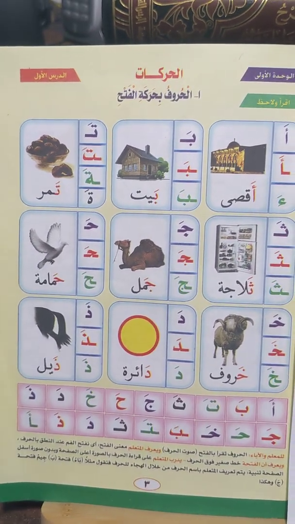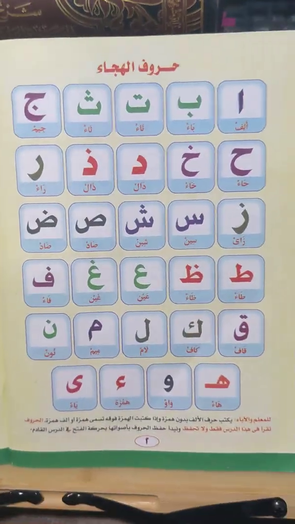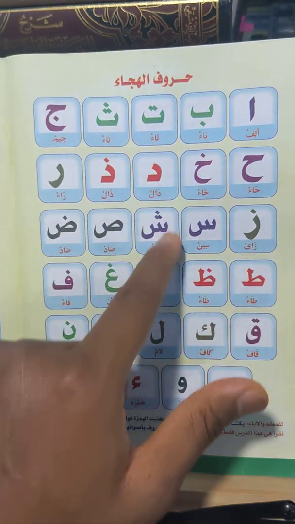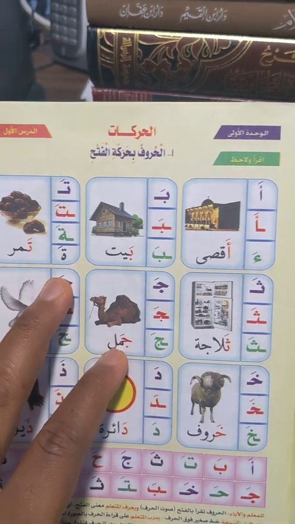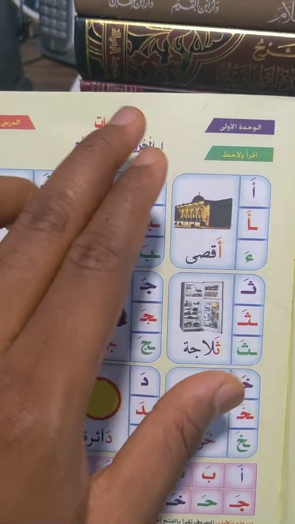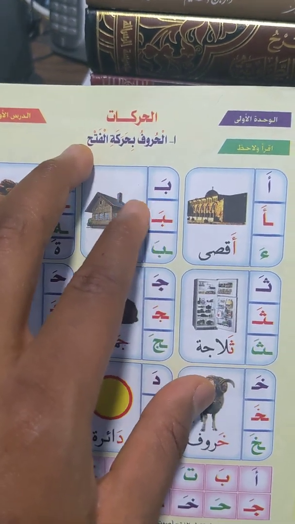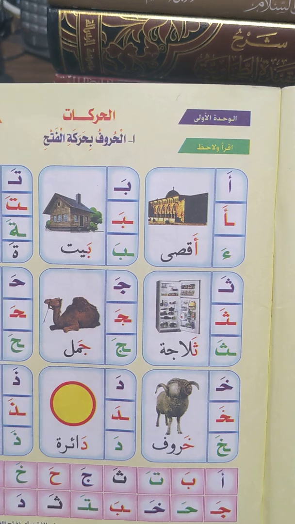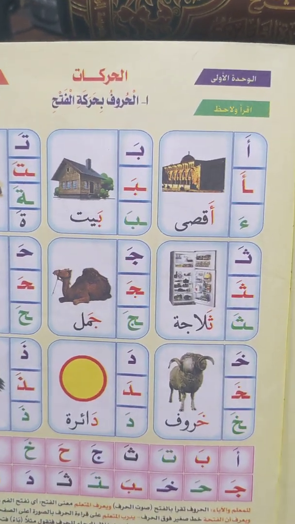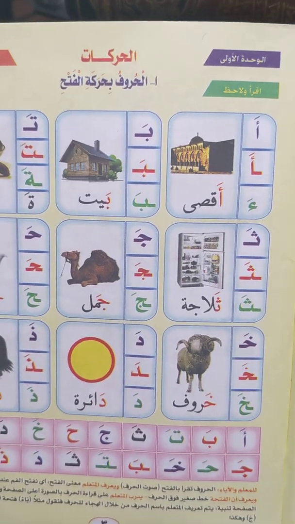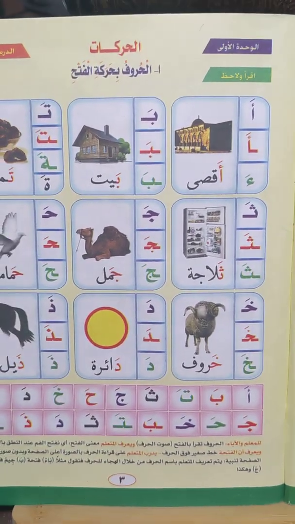So now we move to the next page after finishing the alphabet. We read the alphabet last time. Now we move to this page. It says al-harakat, meaning the letters with the harakat, al-huruf bi-harakati al-fathi. Now we're going to go to the haraka of fath. Haraka means the vowel. The haraka changes the sound of the letter.